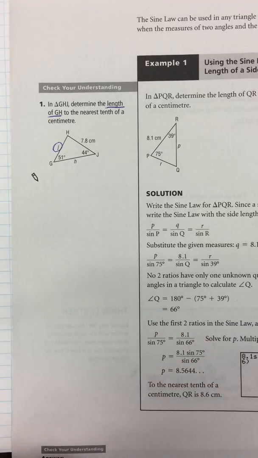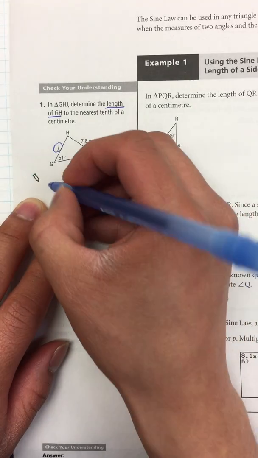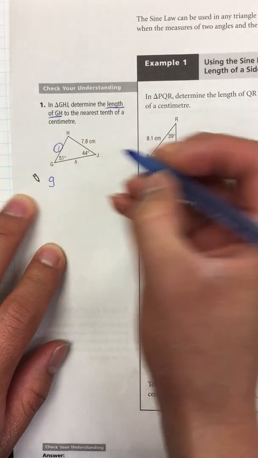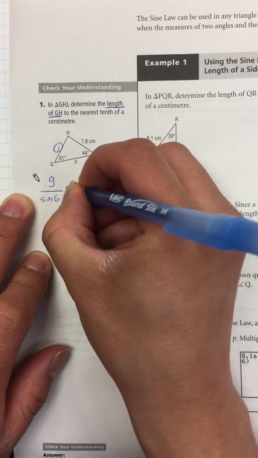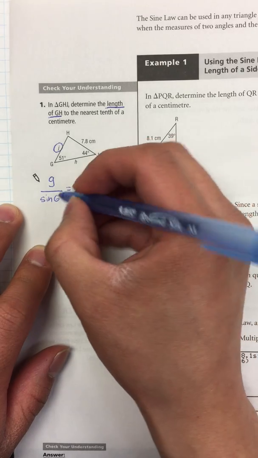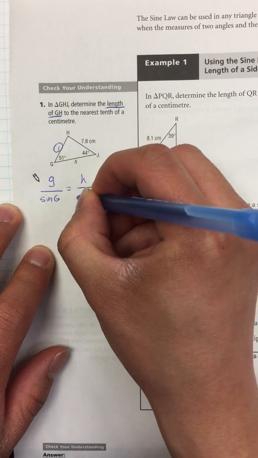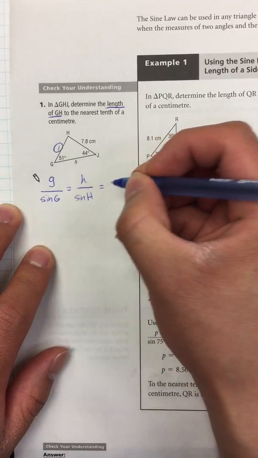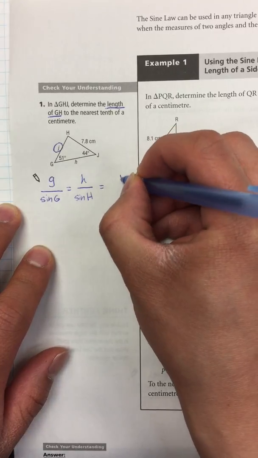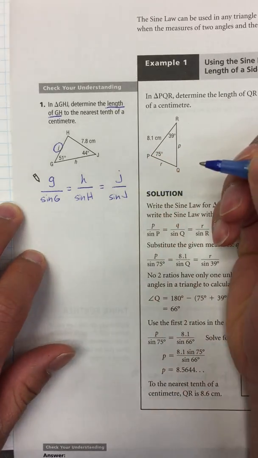In this triangle we have GHJ, so since we're trying to find a length, we'll put the lowercase letters, the sides, on top: g over sine of G is equal to h over sine of H, which is equal to j over sine of J.